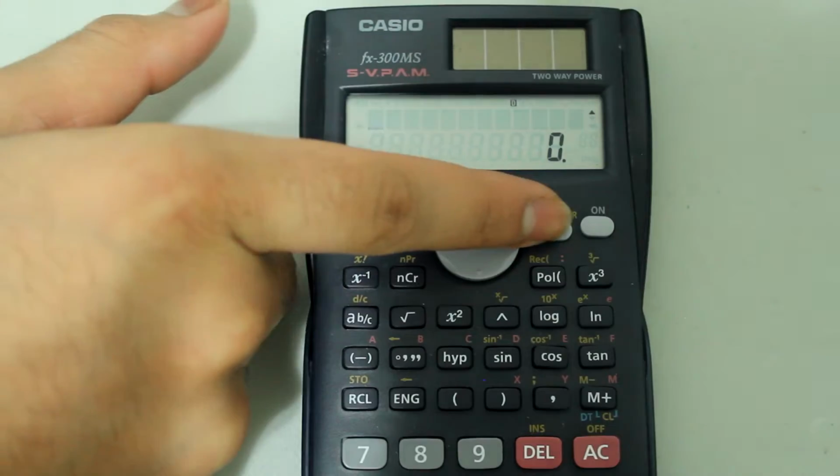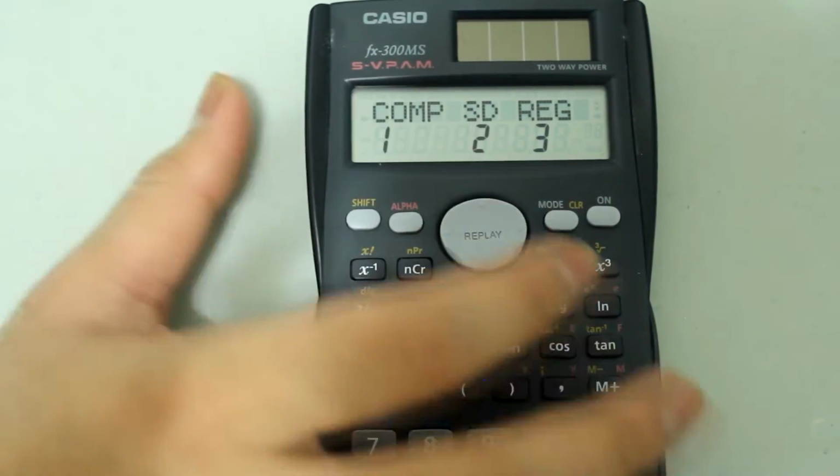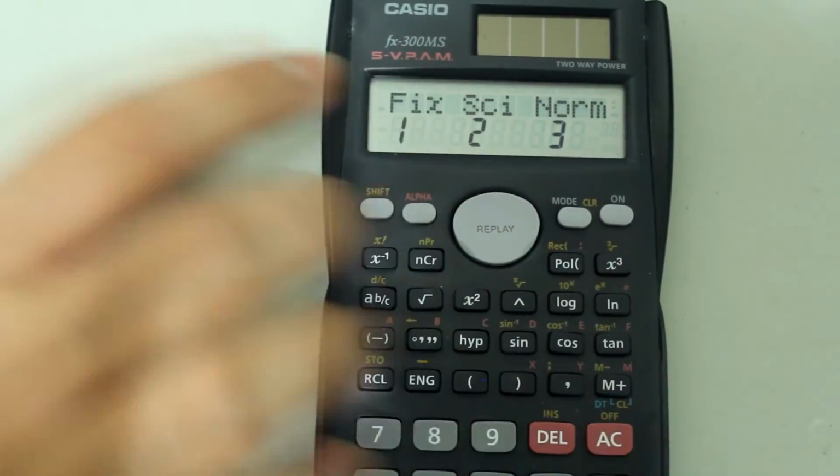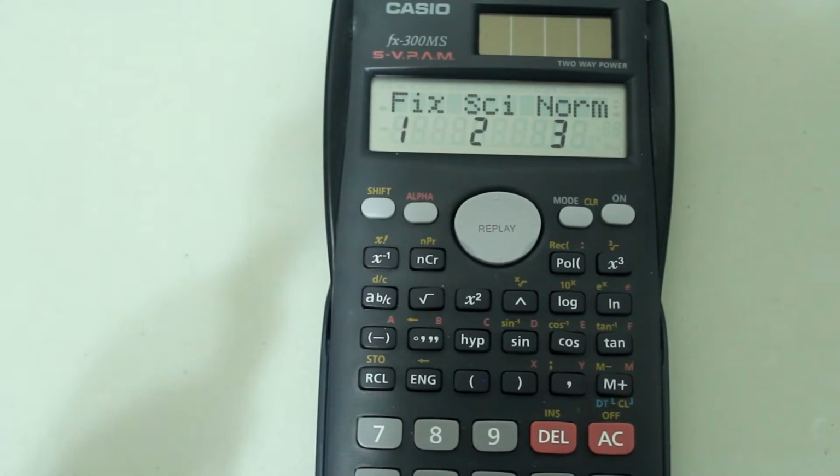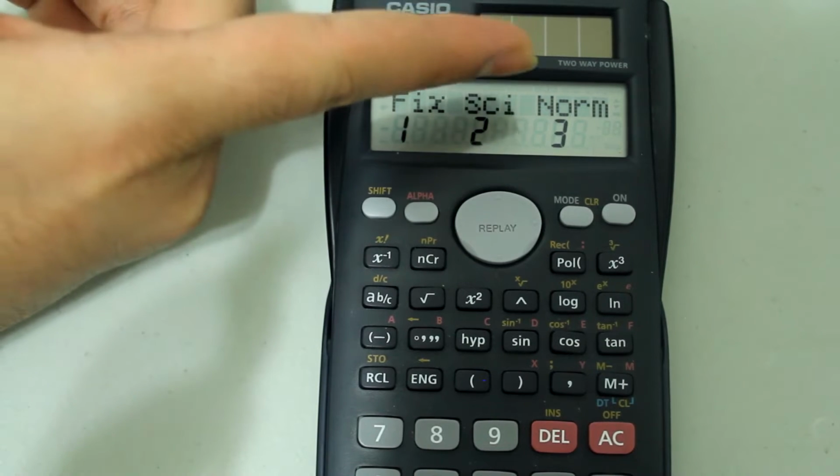If you press the mode button, this display comes up. Press the mode button twice more until you get to this display: fix, sci, and norm. In an earlier video, I discussed the fix option. I'll link that video in the description below if you want to take a look at that. The fix option just locks in a specific number of decimal places, and all answers will display that many decimal places regardless of how big or small the answers are. In this video, however, we'll talk about the next two modes, sci and norm.